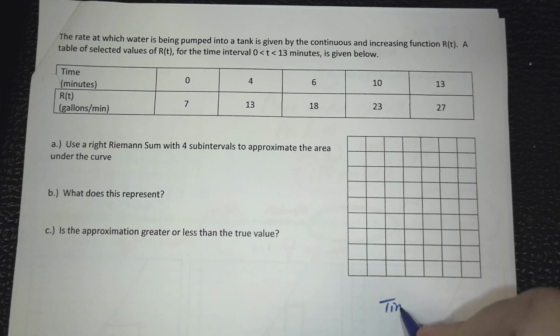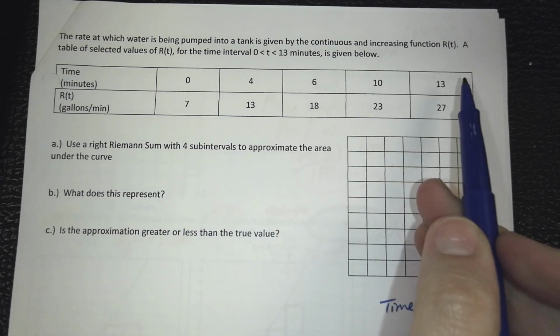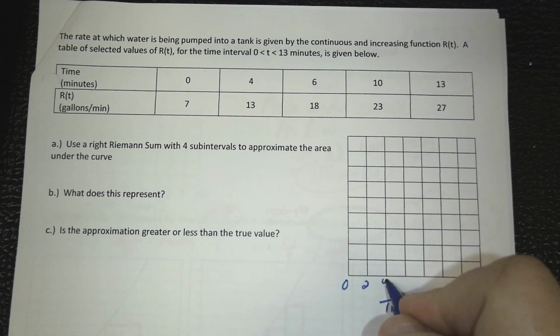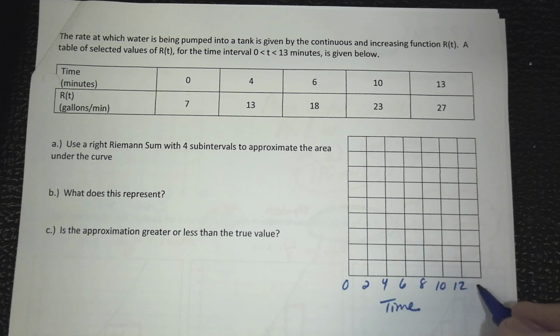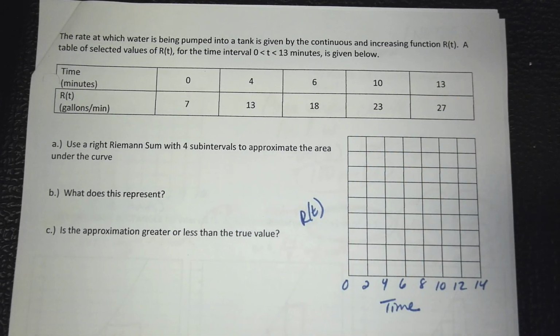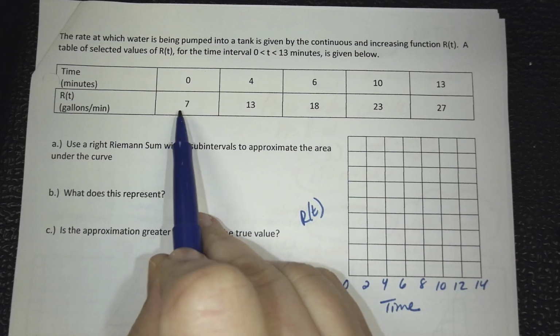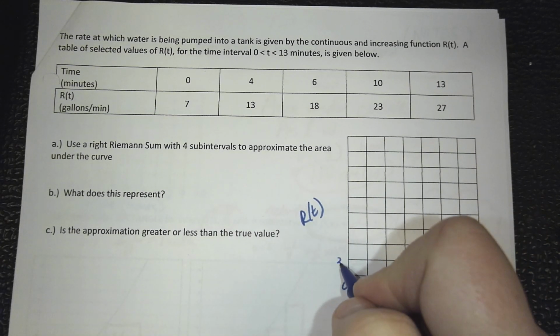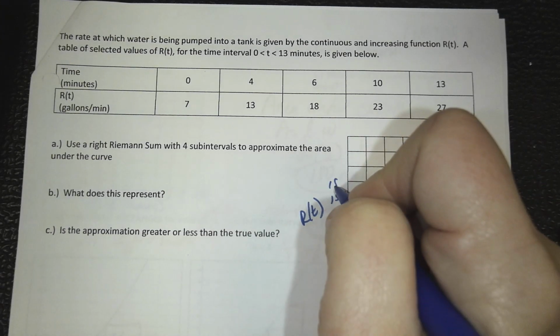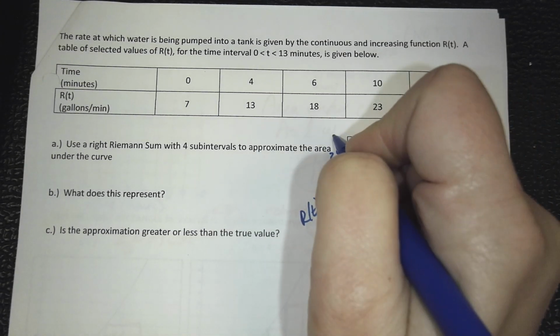So again, on the bottom is always time. We're going from 0 to 13. I'm going to go up by 2s. 2, 4, 6, 8, 10, 12, 14. That'll be easy. The y-axis is your R of t, your gallons per minute. And this goes from 7 to 27. I think I went by 3s. It worked in the other class. 3, 6, 9, 12, 15, 18, 21, 24, 27. It worked.